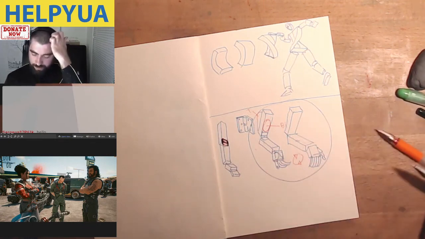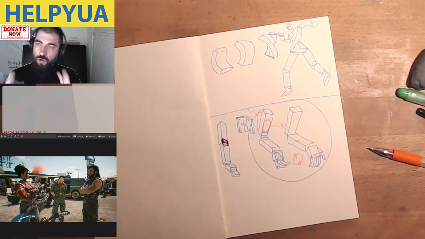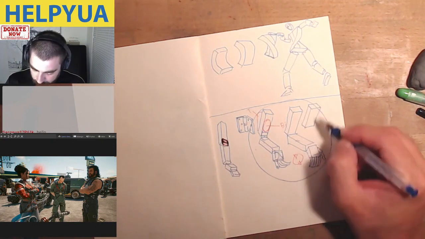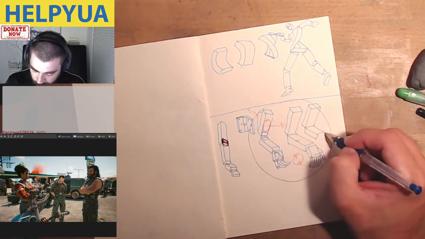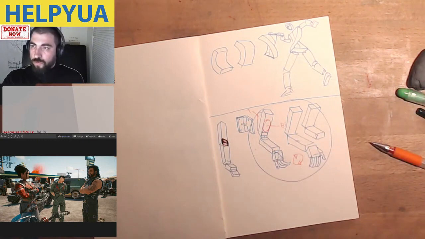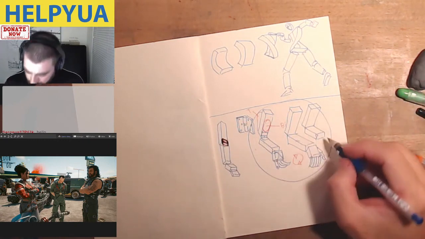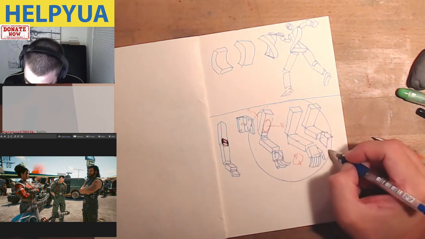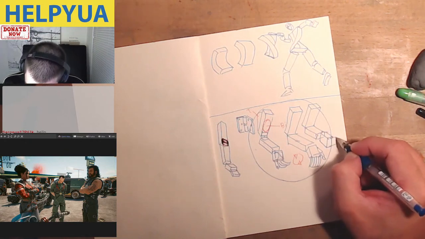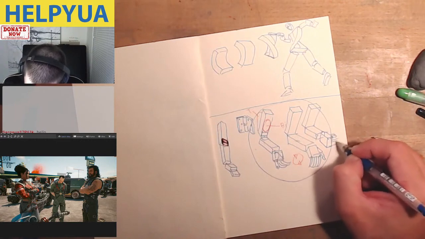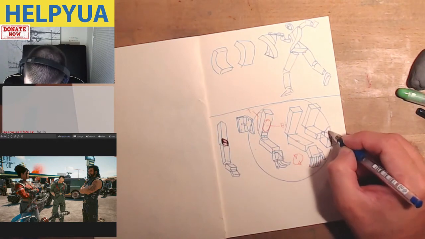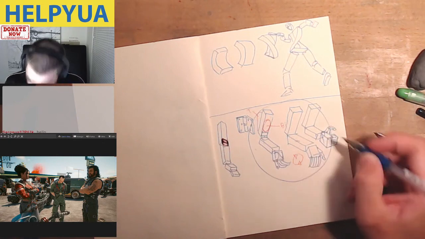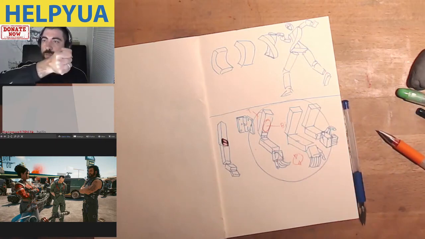We are just showing the position of the fist, or wrist, according to the arm. So it can be like this too, right? It can be like this, like in the middle.